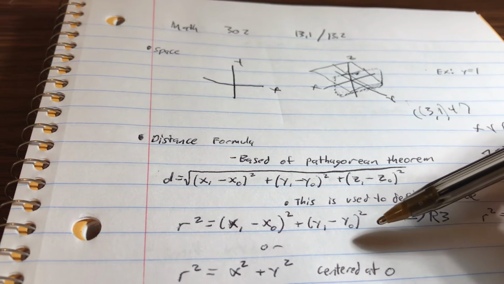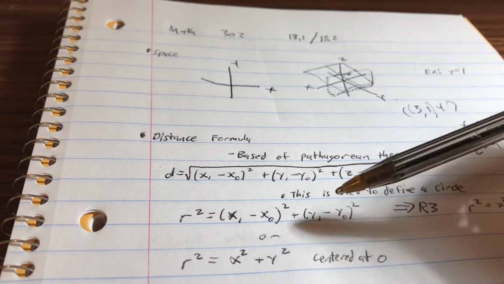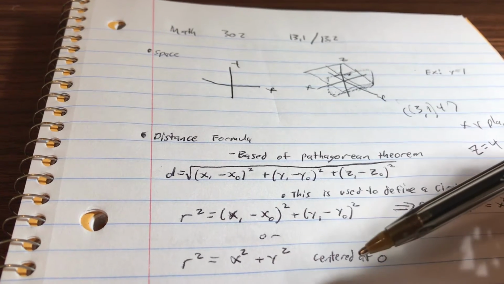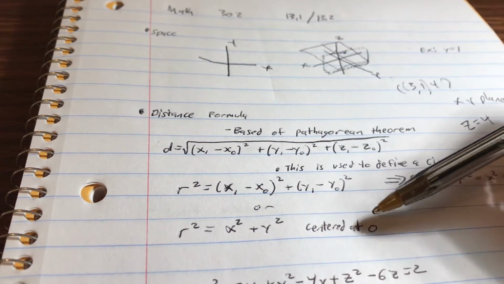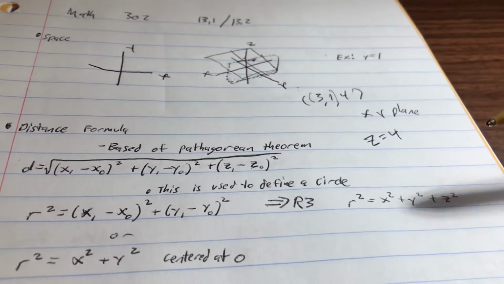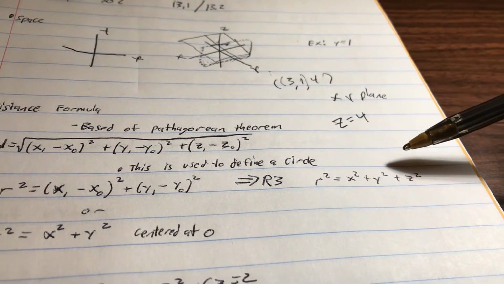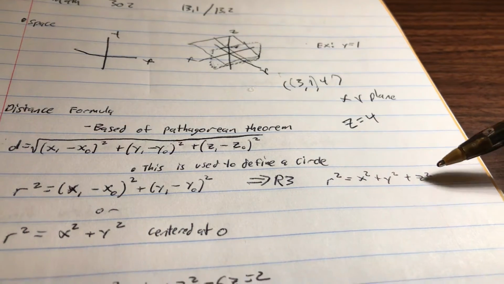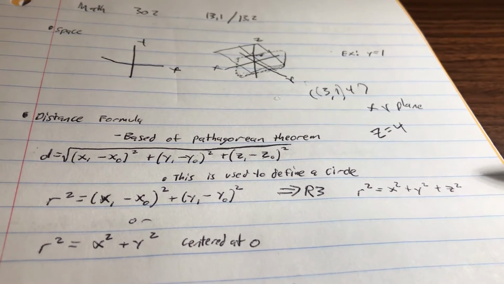That's also how you get the equation for circles. You could do the same thing for a circle, and then you can find r where it's centered at. I drew an example, r squared equals x squared plus y squared, where this is centered at 0. This translates to R3, which is the three-dimensional space, as r squared equals x squared plus y squared plus z squared, where this will give you a sphere. And I've discovered that it's really hard to draw spheres, just by the way.